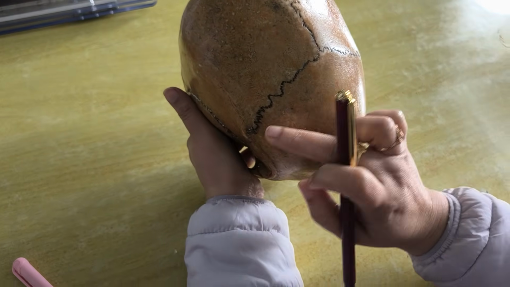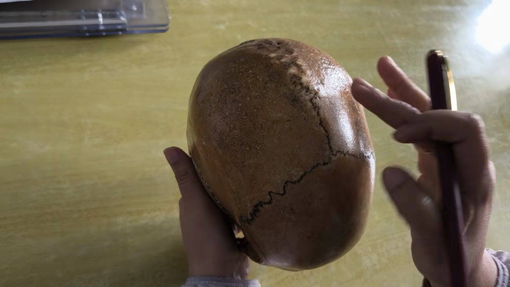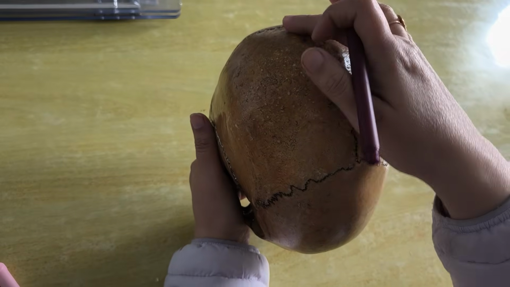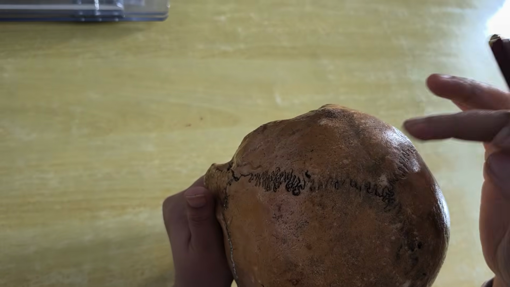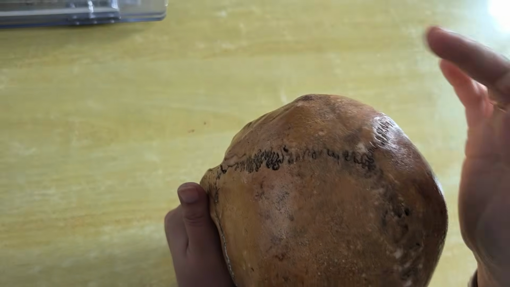Now, this coronal suture is the junction between the frontal bone and the two parietal bones. Then this is the sagittal suture, which is the junction between the two parietal bones, and this is the lambdoid suture, which is present between the parietal bones and the occipital bone.